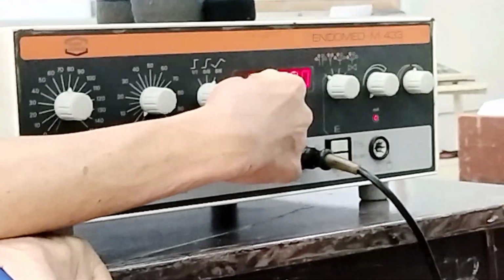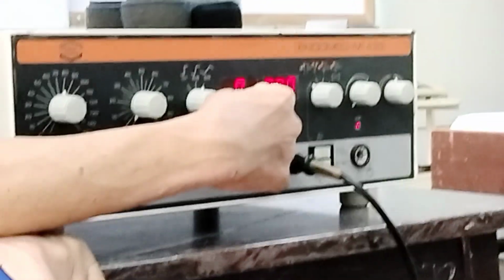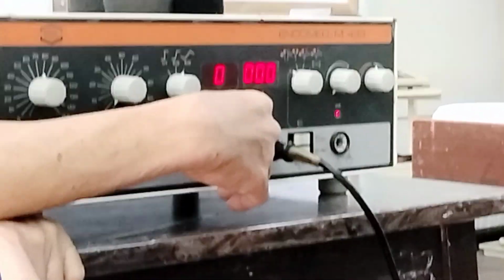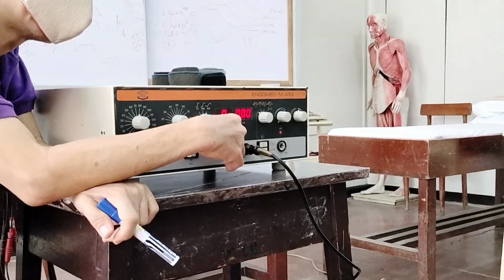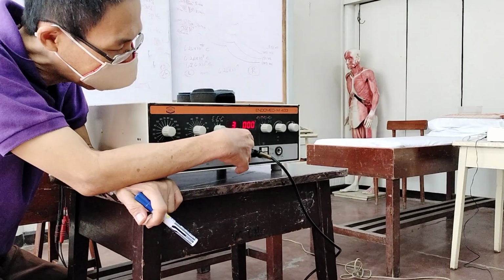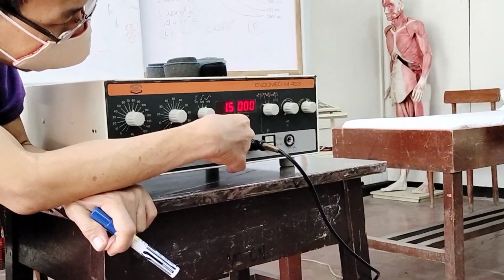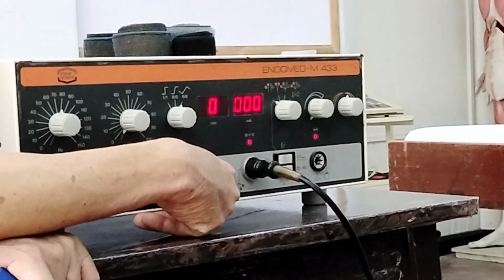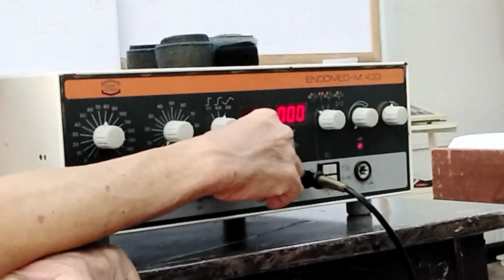This is now the digital display for the duration in terms of minutes. So how you're going to adjust this is just press the selector switch. Arrow up is increasing the value, arrow down is decreasing the value. With regards to the duration, for pain relief, we usually prescribe 20 minutes.